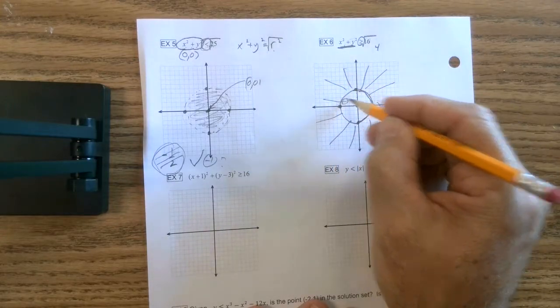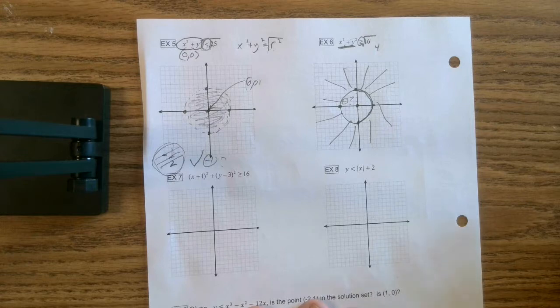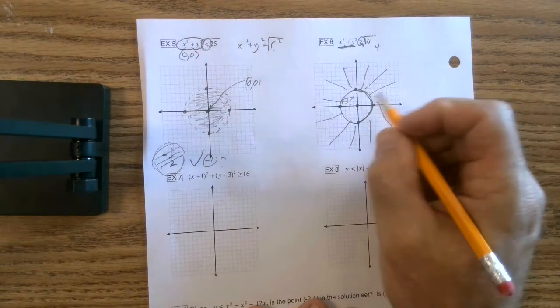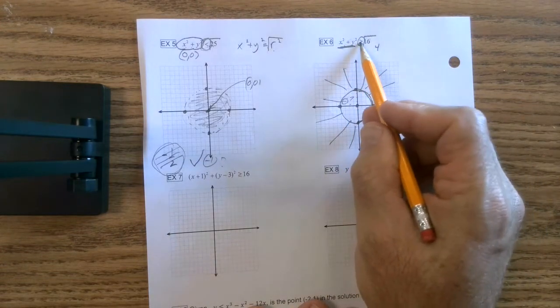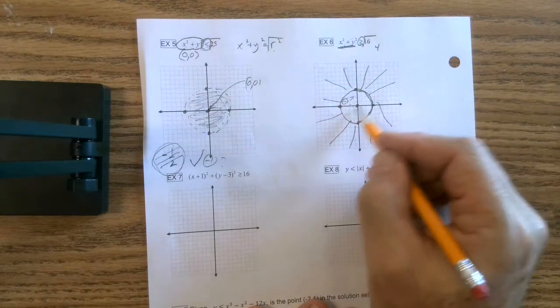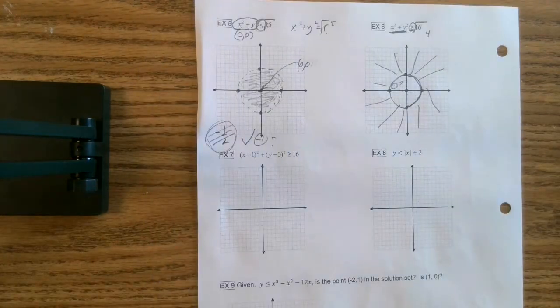Oops, what happened right there? Not going to worry about it. But let's test out 0, 0. 0 plus 0 is greater than or equal to 16. No, it isn't. That's why we didn't shade the inside. All right, so here we go.